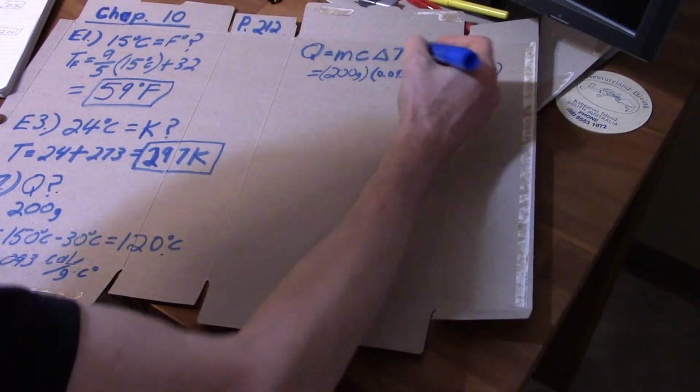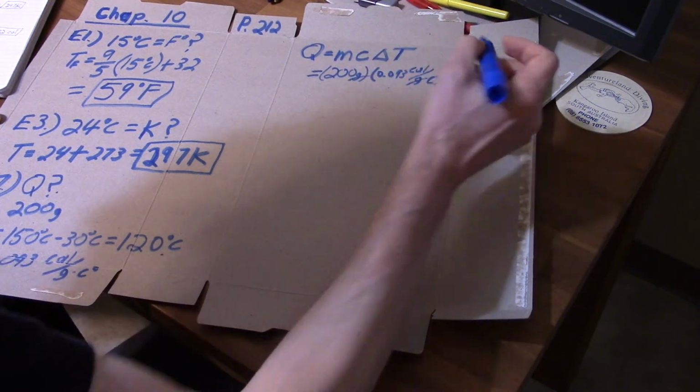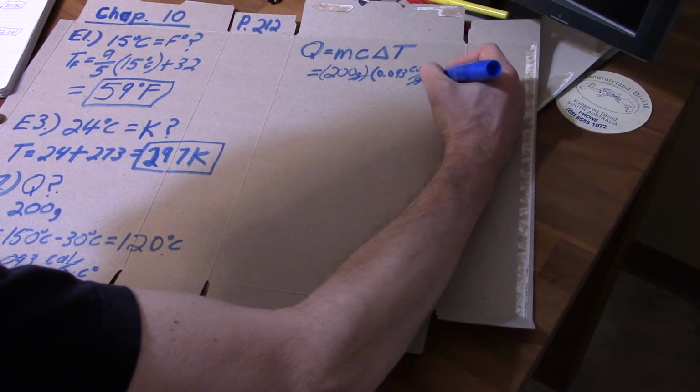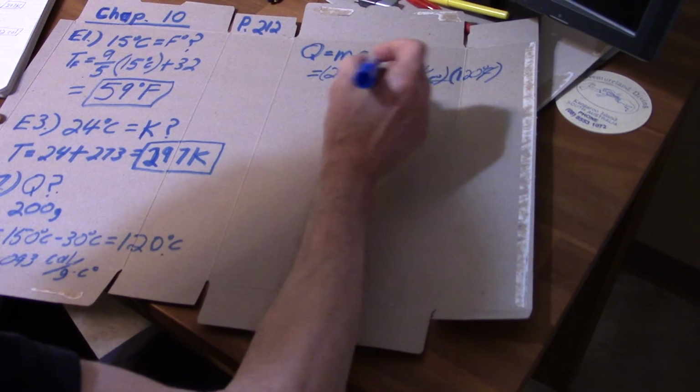Okay, so units. Grams cancel with grams. Degrees C cancels with degrees C. All we're left with is calories.